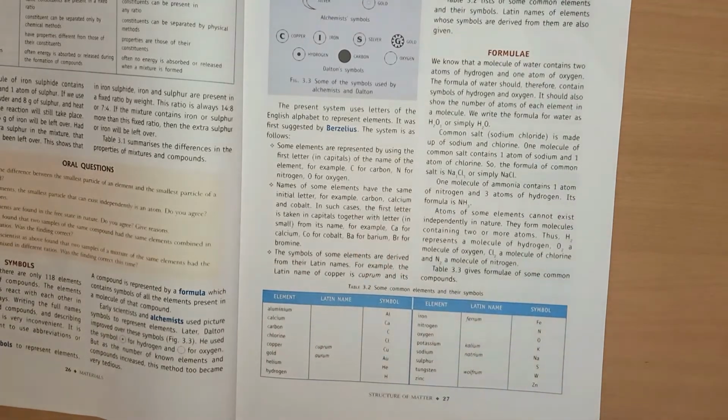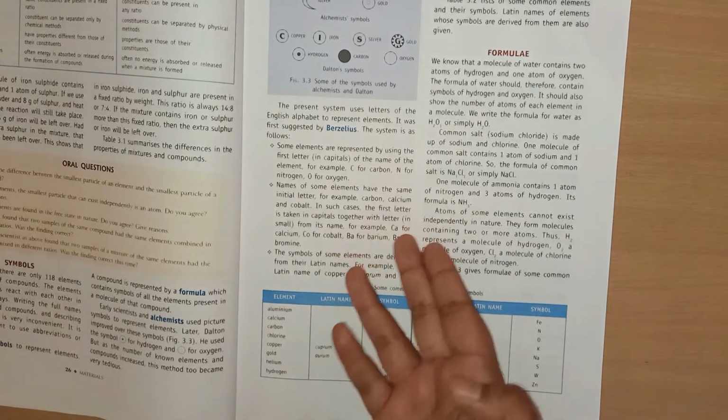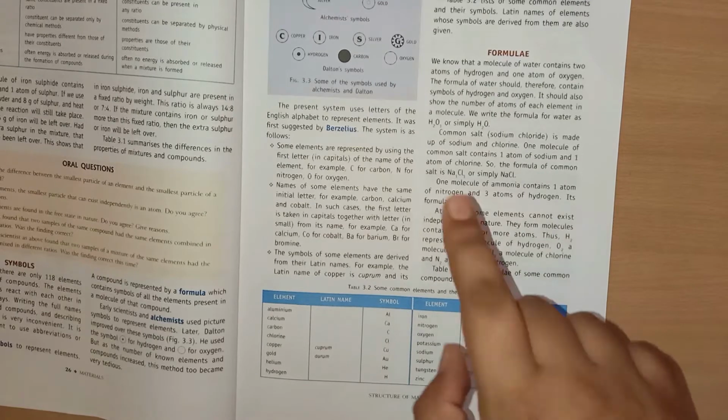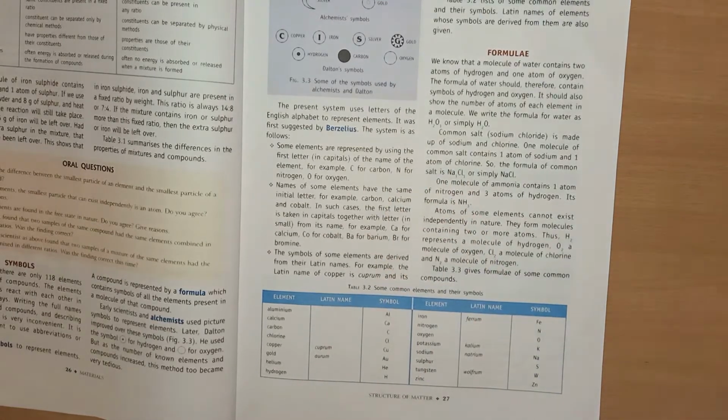So there are many elements and compounds that start with the same letter, for example carbon, calcium and cobalt. So we cannot use capital C for every element. If you have written C in a formula, it will be carbon only, not calcium or cobalt, because if we take only one letter C for all, we will be confused about which one is meant.